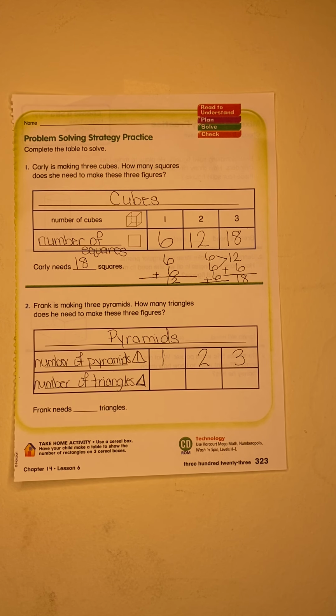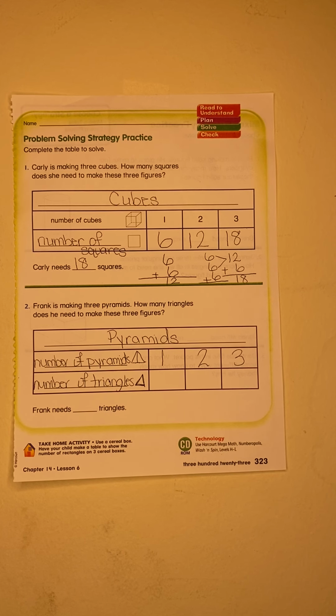How many triangles and how many squares does a pyramid have? Think about a pyramid.